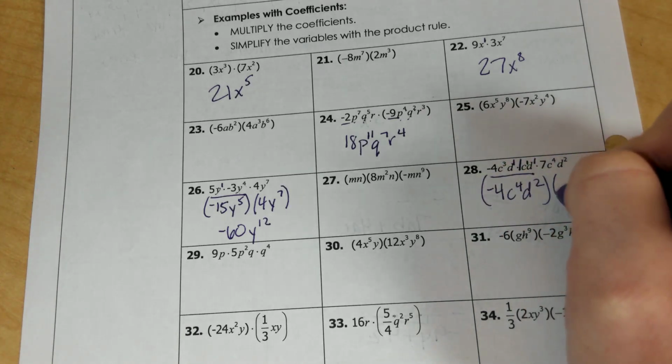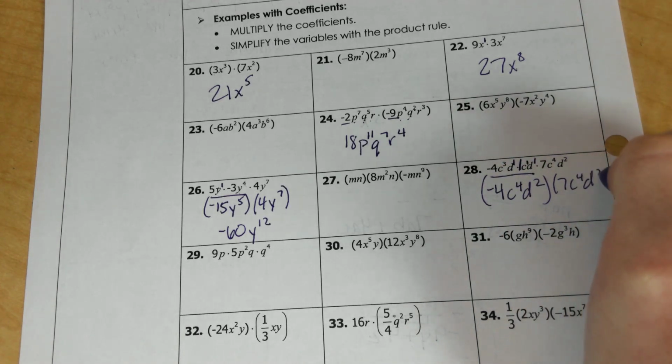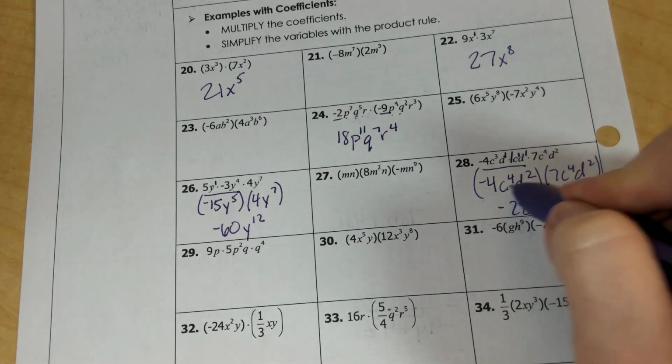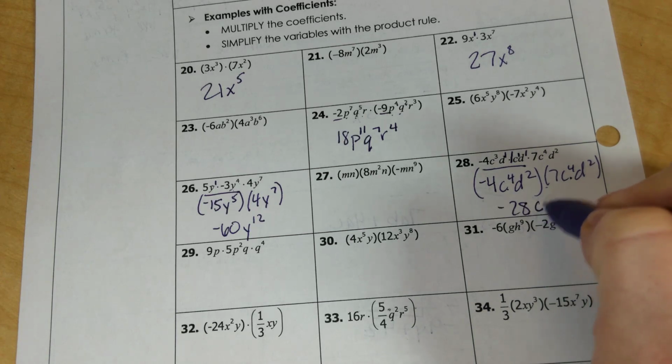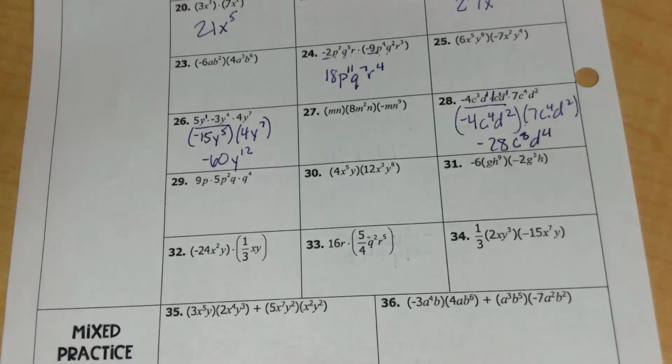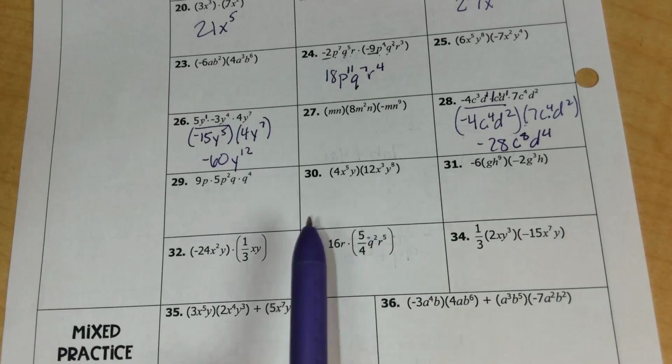Okay, now we're going to take that and multiply it by the 7c to the 4th d squared. So negative 4 times 7 becomes negative 28. C to the 4th times c to the 4th is c to the 8th. And d squared times d squared becomes d to the 4th. Okay. Alright, so again, plenty of things to practice here. Just take them step by step.